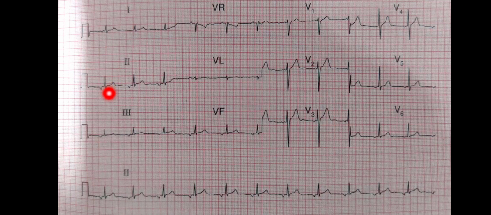So after commenting on the rhythm, we calculate the rate by counting the number of boxes between two R waves, which are 1, 2, 3, 4 in this case. So we divide 300 by 4 and we can get the rate, which is about 60 to 70 beats per minute in this case. The other thing that we note is both lead 1 and aVF are upwards, the QRS complexes are upwards, so this is a normal axis.